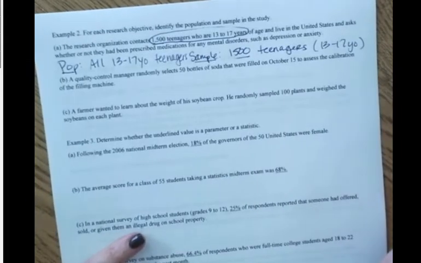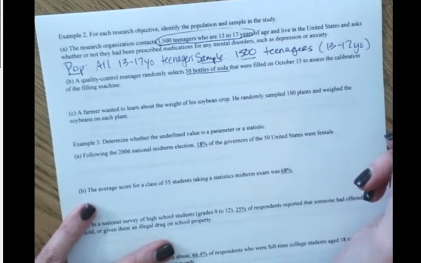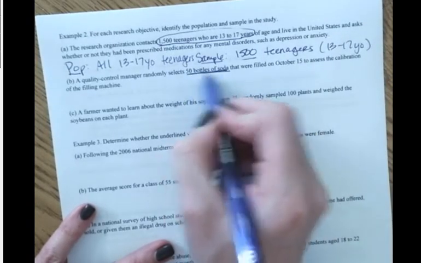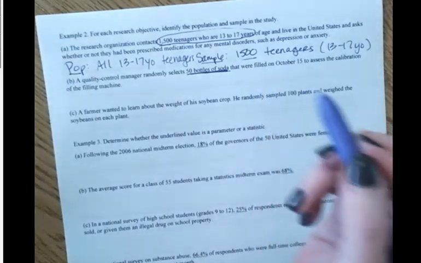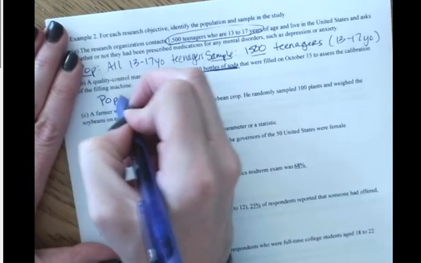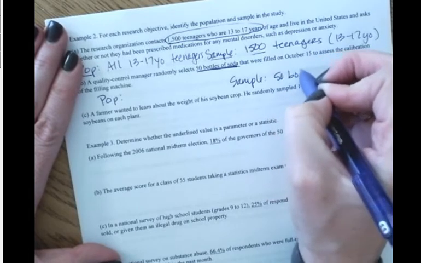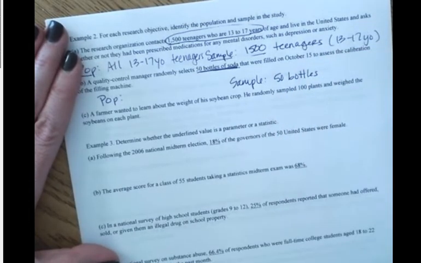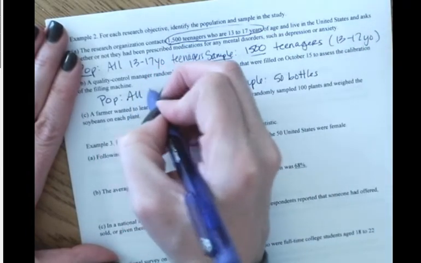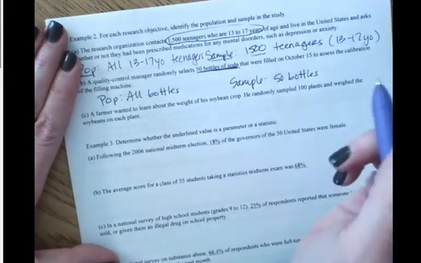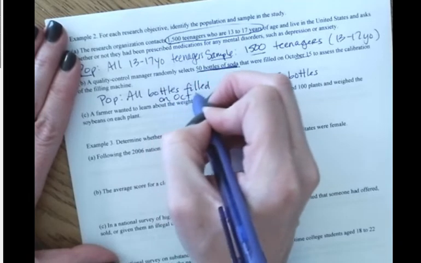B, a quality control manager randomly selects 50 bottles of soda that were filled on October 15th to assess the calibration of the filling machine. So this 50 bottles of soda, you think that's all the bottles of soda they filled that day? Probably not. So the population and the sample. Well, the sample is the 50 bottles chosen. That's the sample. So the population would be all the bottles filled specifically on October 15th.